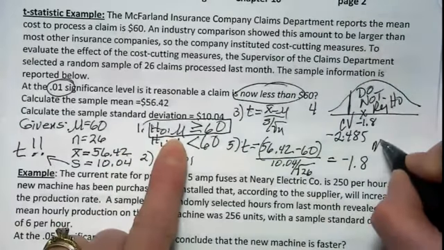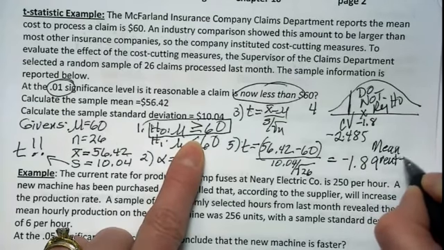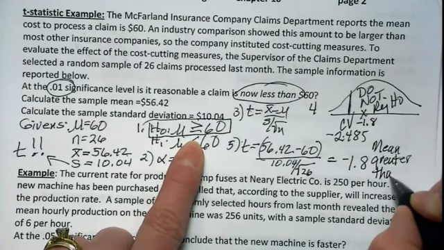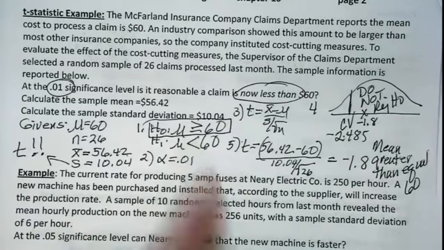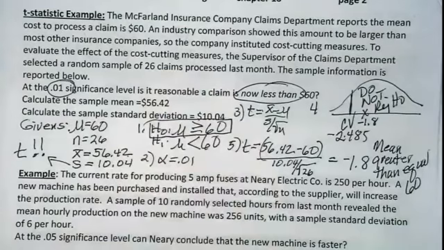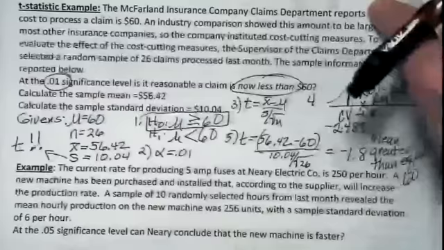So therefore, the mean is greater than or equal to 60. So we did not reduce the processing time for the claims. We fire a second person after they implemented this new cost-cutting measure. Okay? That's a t-statistic. You can pause it again and do the fuse example.